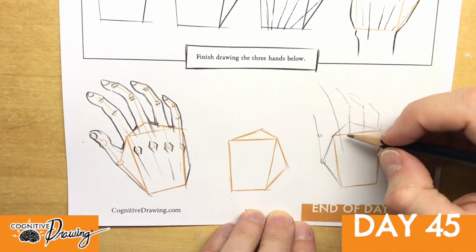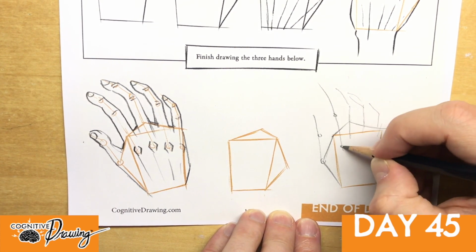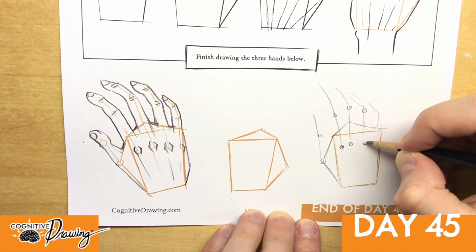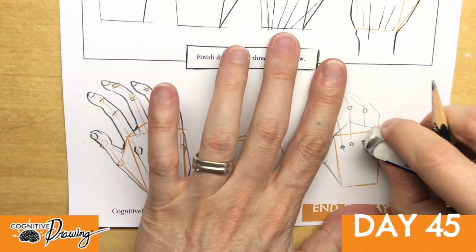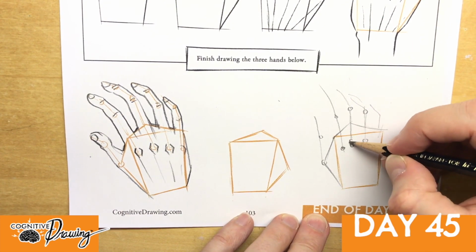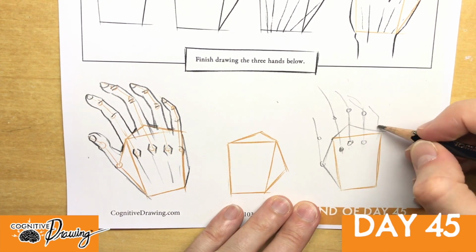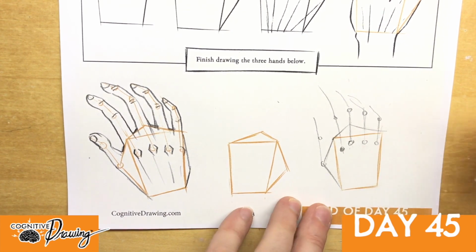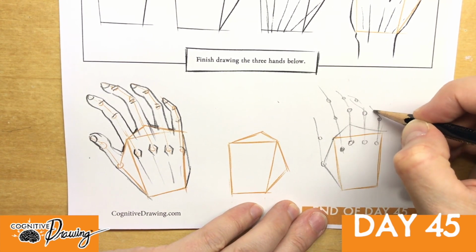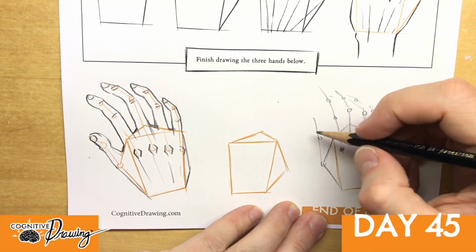Okay, so we got our bones. Well, if this is our halfway point, then we know that it's going to look like that about. This one's tucked in, so it's shorter than that one.